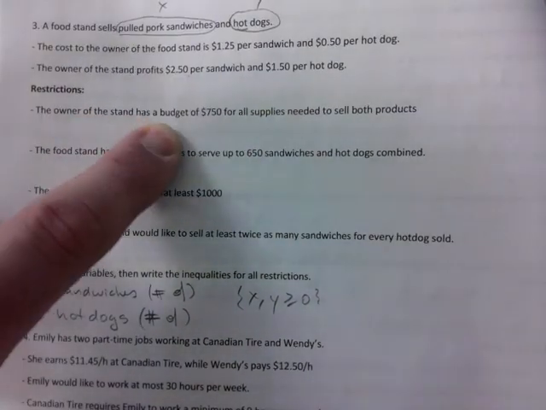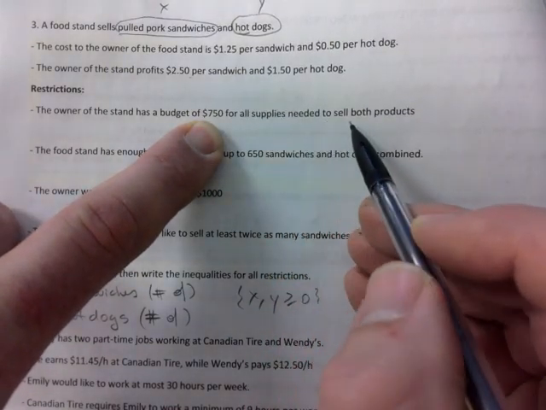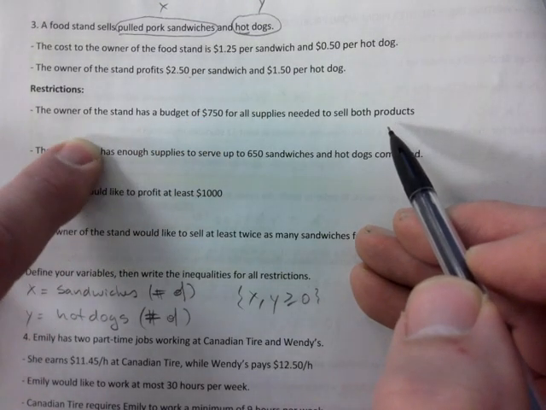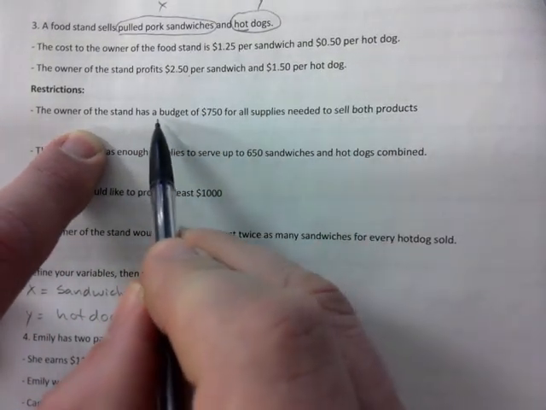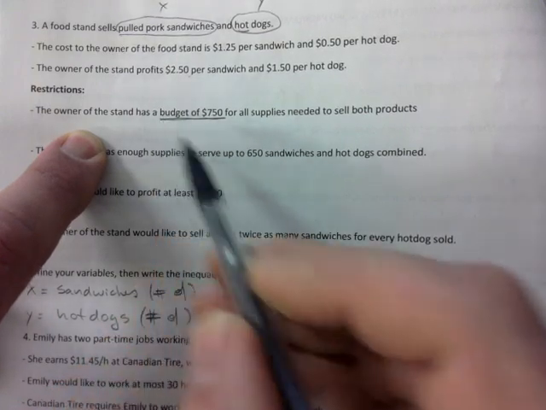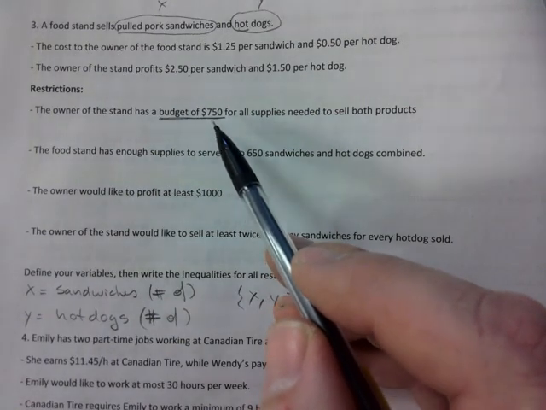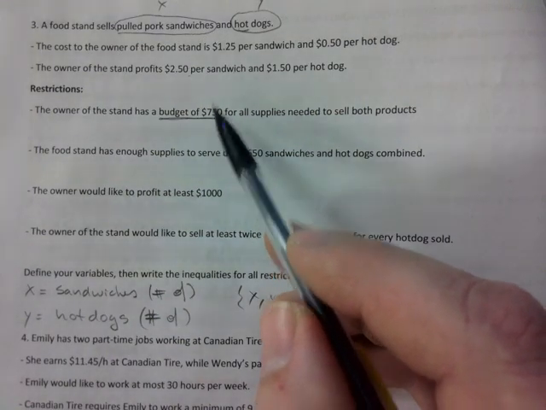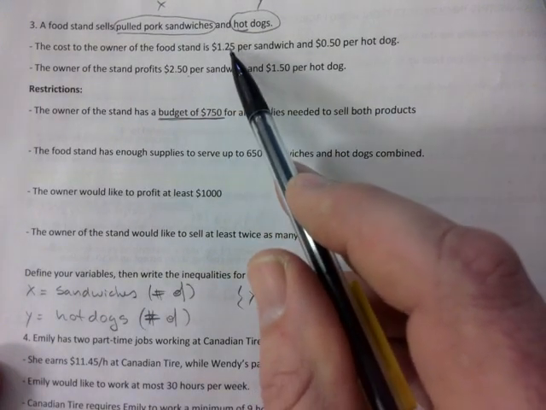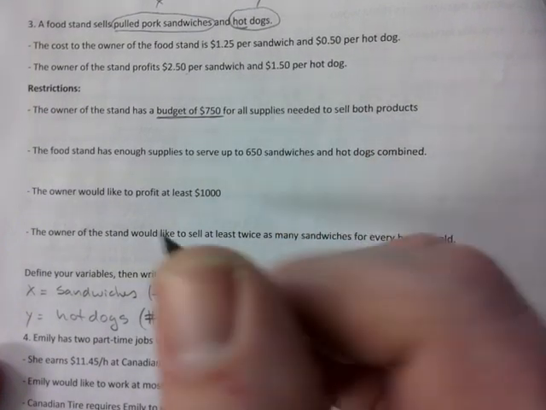The owner of the stand has a budget of $750 for all supplies needed to sell both products. If you have a budget of $750, that means that's how much you have to buy stuff. You can spend $750 and divide it up as you wish to buy enough supply. So we're going to say this.